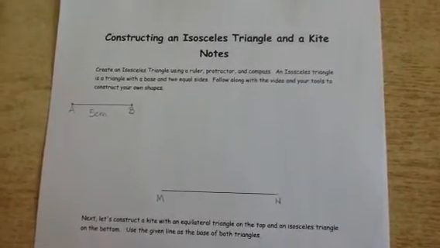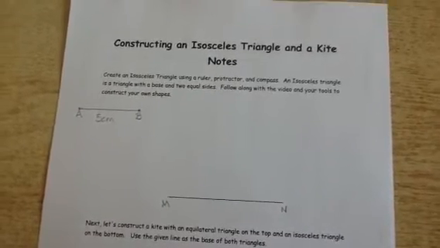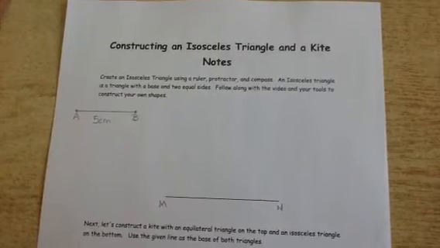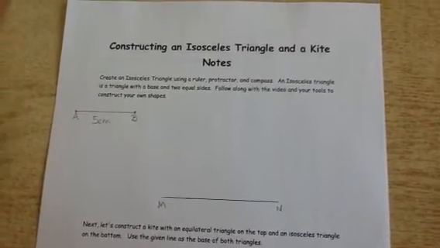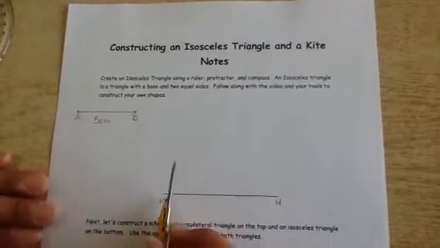Hi, we are going to be constructing isosceles triangles and a kite today. So to get to know what an isosceles triangle is, that is a triangle with two sides being equal to each other and the base being different. So when we look at what's given, yours just has a line on it right now.